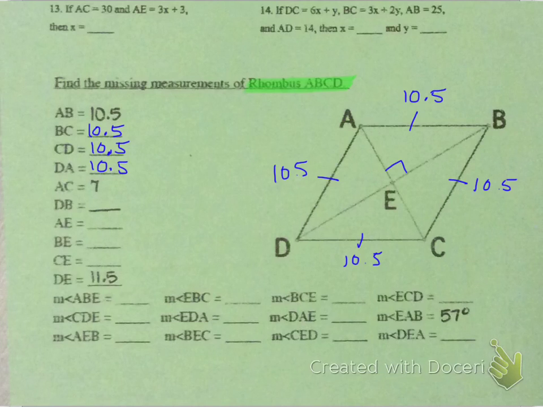Okay. All right, now, it also told us that AC, which is the whole diagonal this way, the shorter looking diagonal, is 7. So if that whole thing is 7, I can figure out that since the diagonals are being bisected, half of 7 is 3.5.